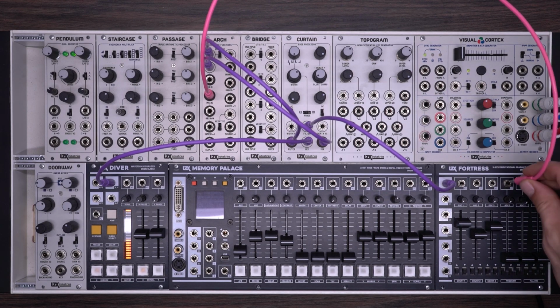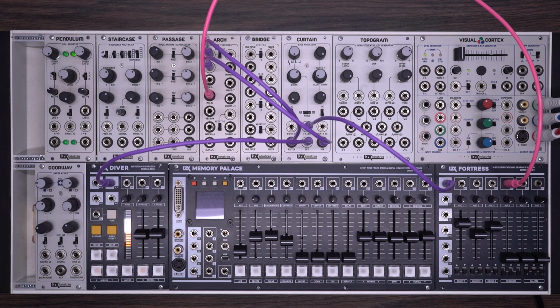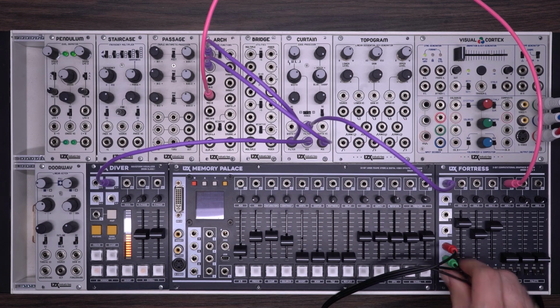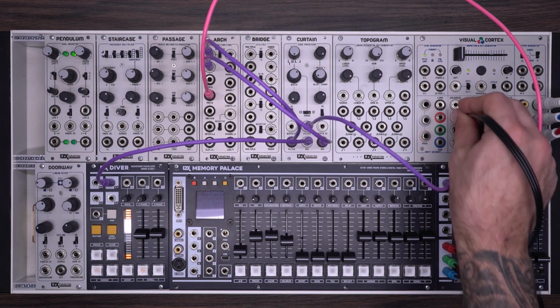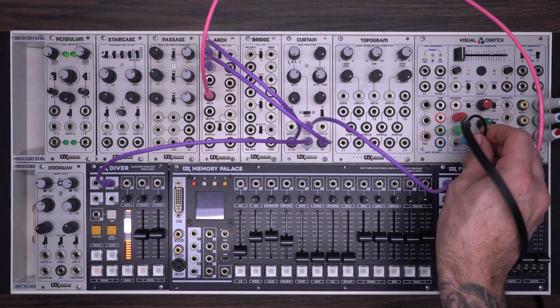If I want to add some color to this, I could take one of the ADC inputs on my Fortress, plug into there instead. And we'll go red, green, blue, out to red, green, blue, in. Start to turn that up. And let me switch to a different palette. There we go. That one's nice. So now my blinds are colored.